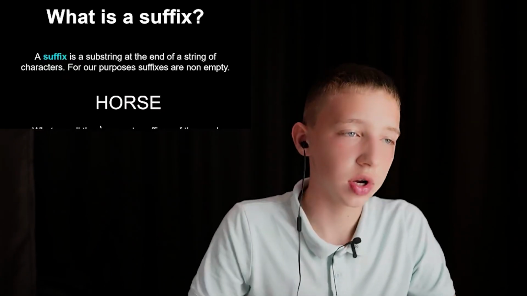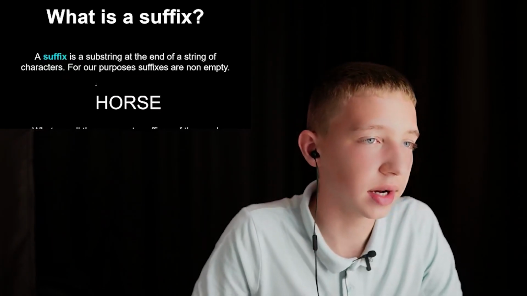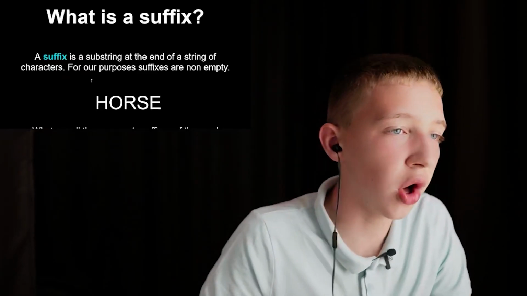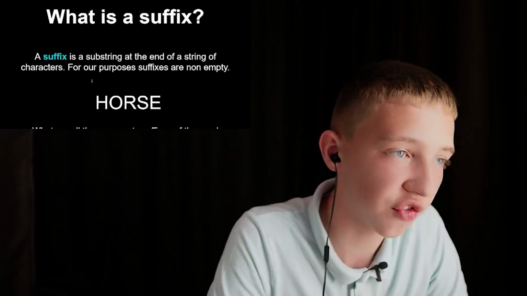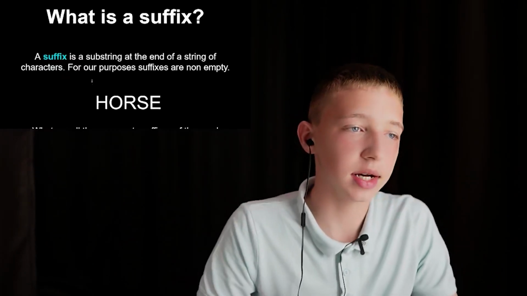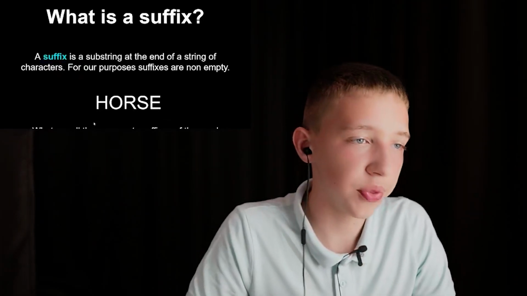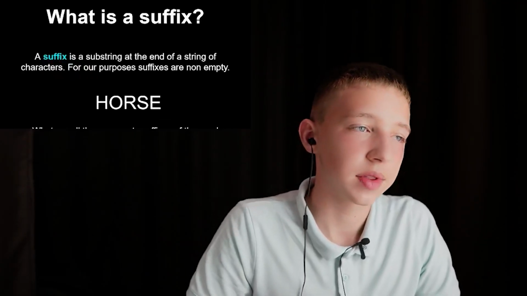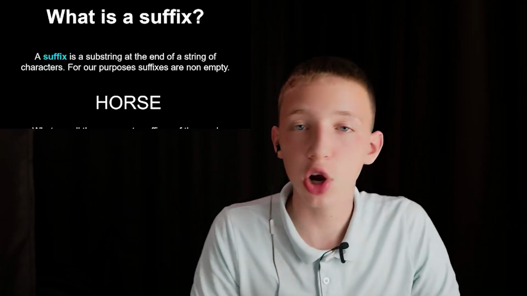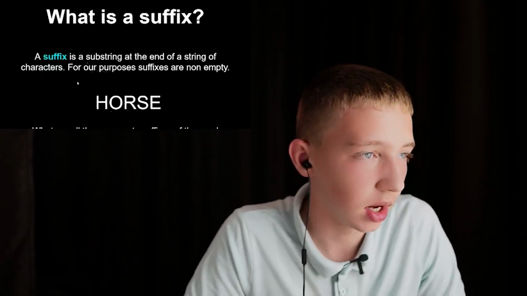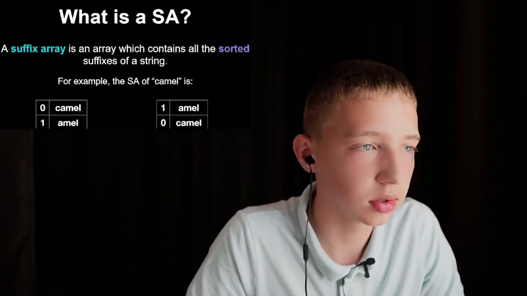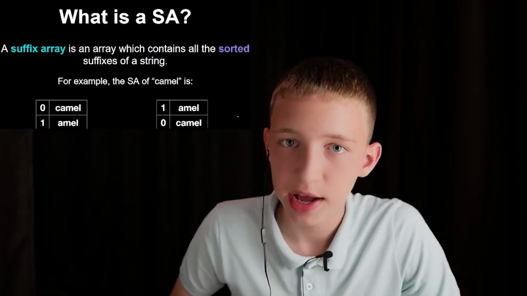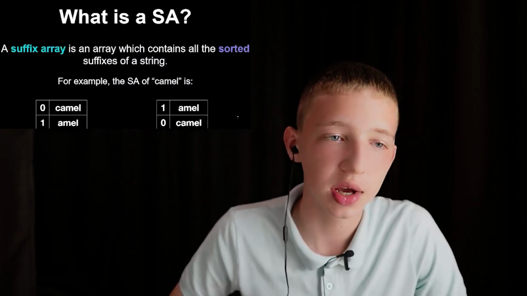On the left we have a table of all possible suffixes of the word camel, and on the right-hand side there is a table where these suffixes are sorted in lexicographical order.